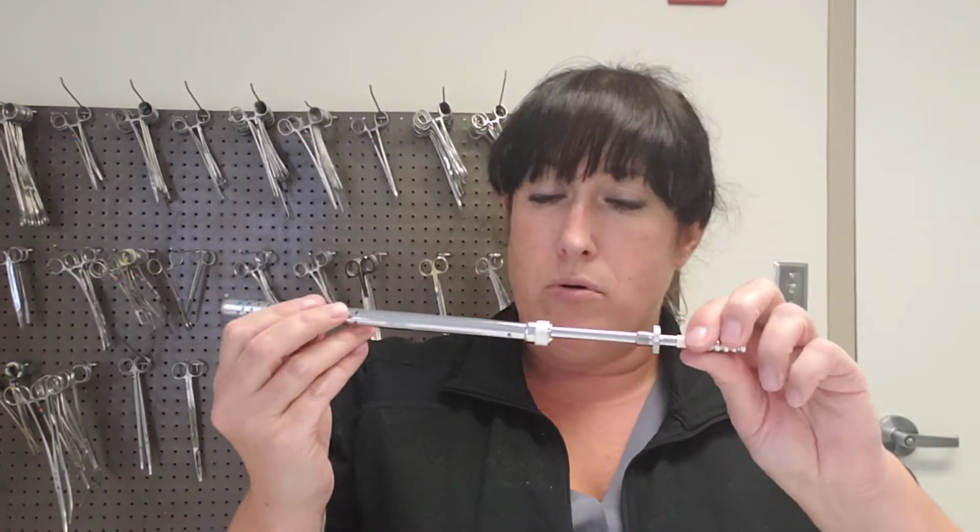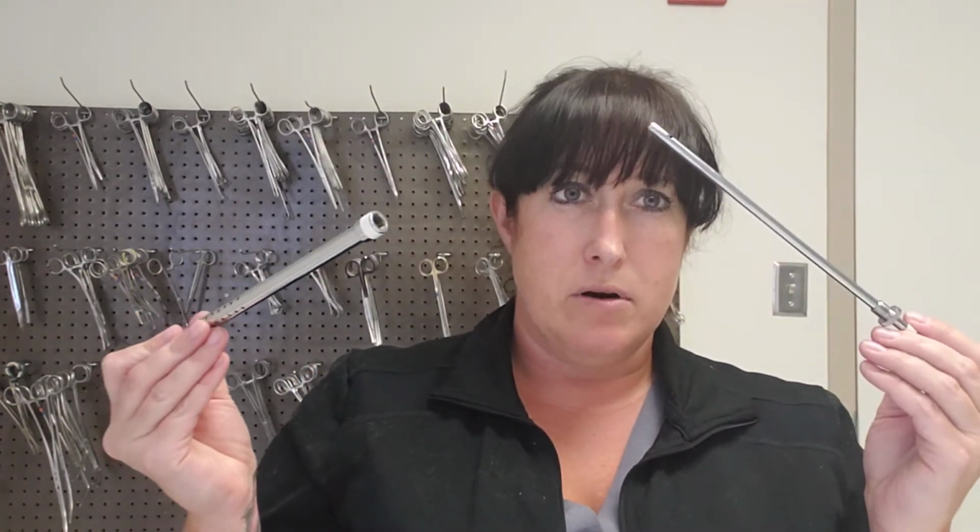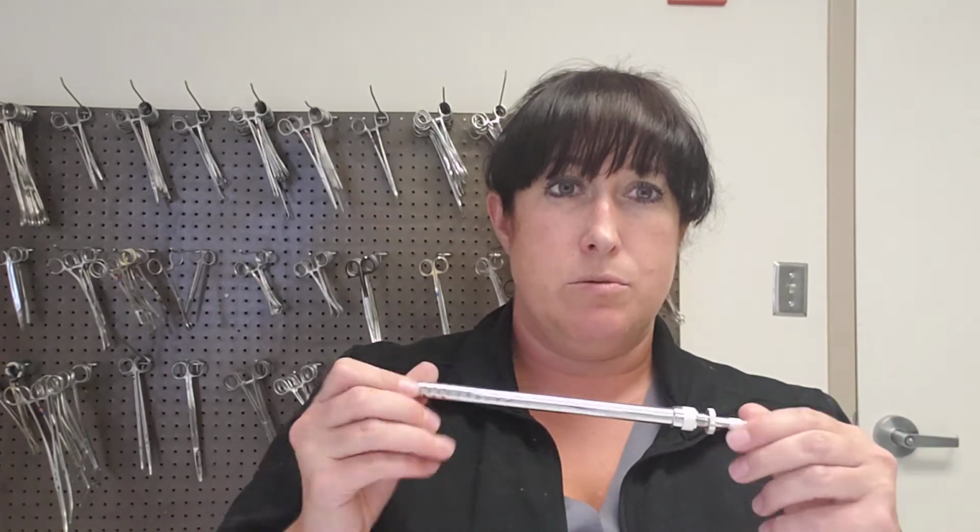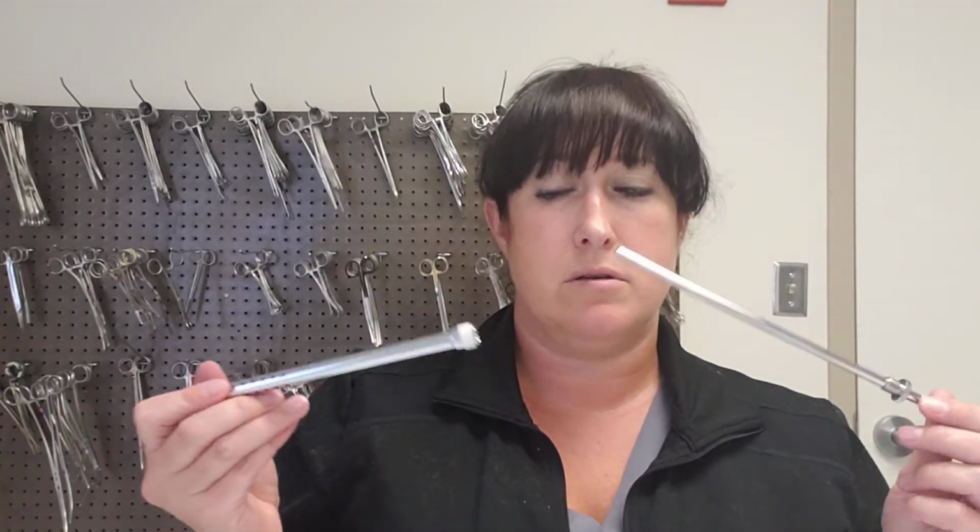So anytime that you are doing a surgery where a cavity is entered, such as the abdominal or thoracic cavity, you're going to have to count your instruments. You don't have to count your instruments for every single procedure, just the ones where you're going to enter a cavity, or unless requested by the doctor. So, my point is this came apart into 2 pieces. This should be counted as 2 pieces, not 1.